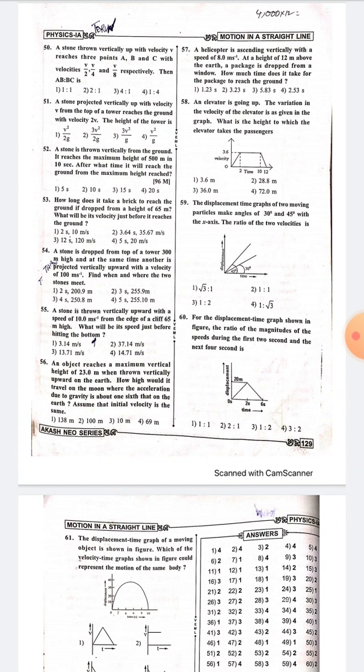So height is equal to 65. h is equal to half gt square, equal to 65. So gt square is equal to, yeah, what is the value? Yeah, 130. And let us take the g value as 10, friends. So it will be pretty good. So t square is equal to 13, and t is equal to root 13.